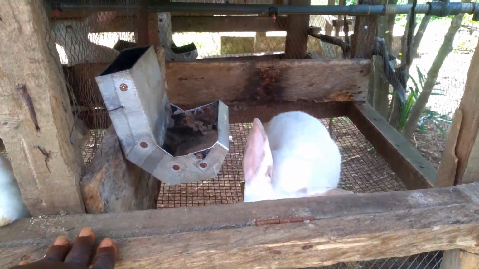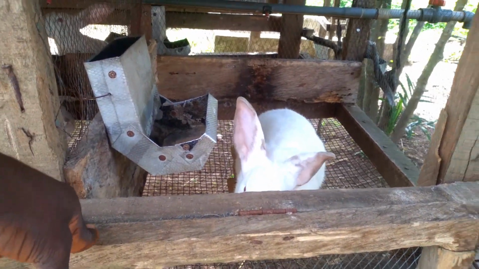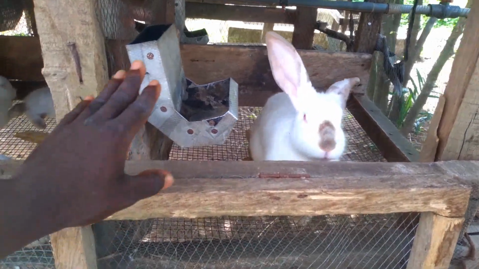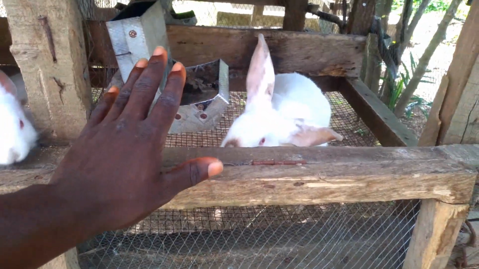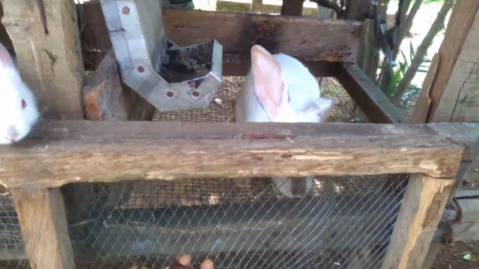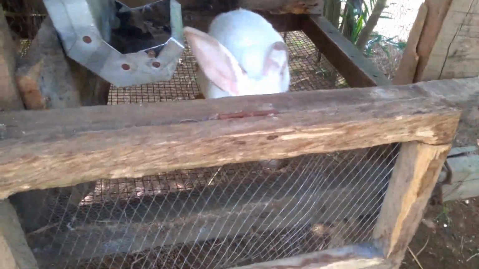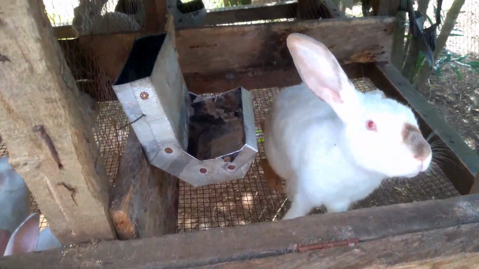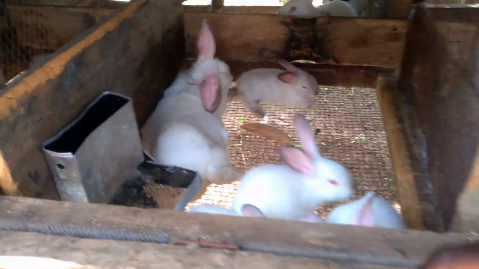That being said, we're going to be looking at the members of this rabbit hutch. You can see the members are wood and net, not just any kind of net. Now you want to look at the floor of the cage. You will see that the net that I'm using for the floor is different from the one I'm using for the sides of the cage.